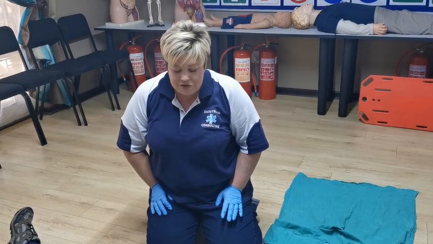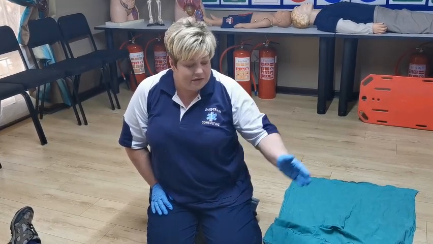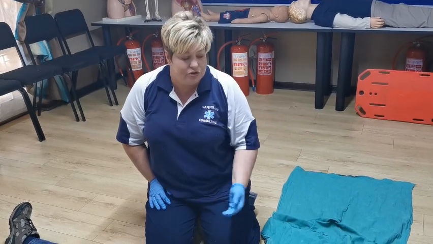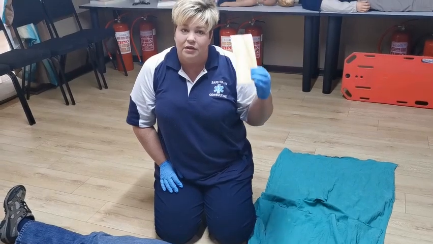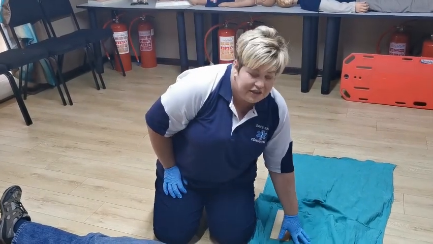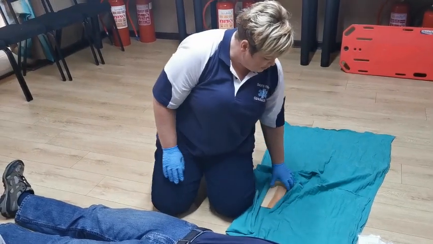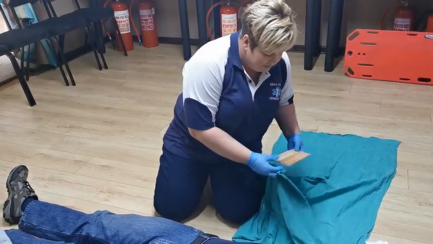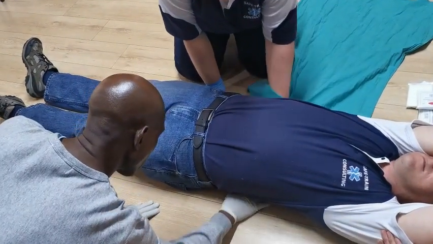Okay, here we're going to demonstrate how to secure the pelvis if there's a pelvic fracture. Demonstrate what we're going to do to the patient. You're going to need, if you want to use it, a splint, a sheet, and plus minus 5 triangular bandages. So what we do, just push the sheet in underneath the patient.